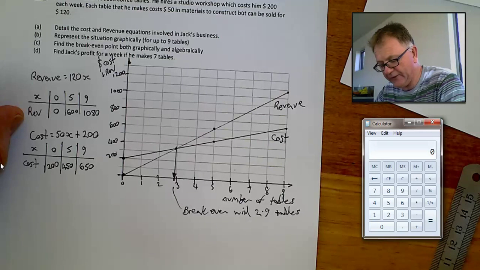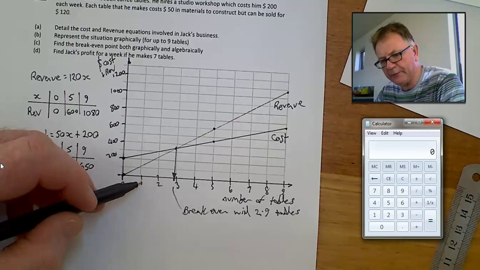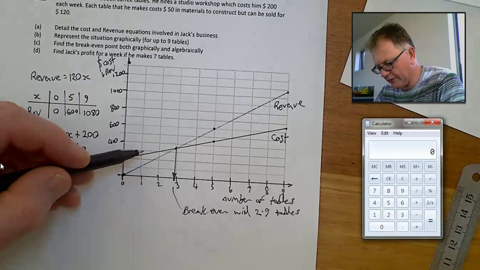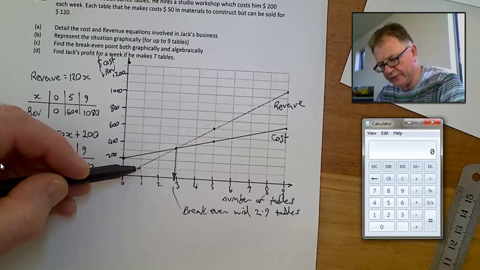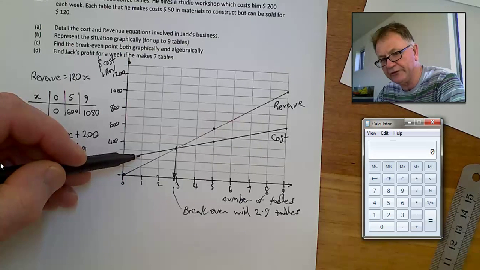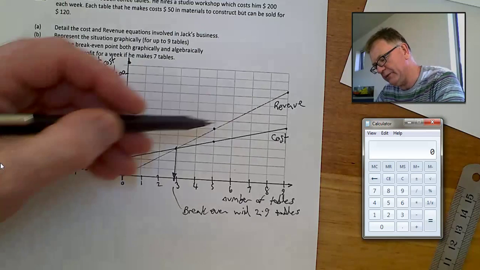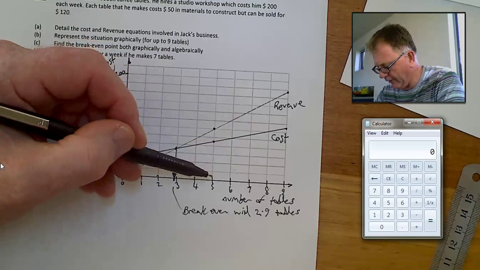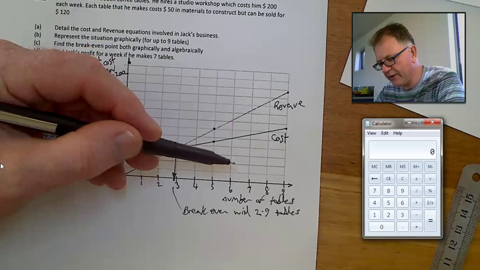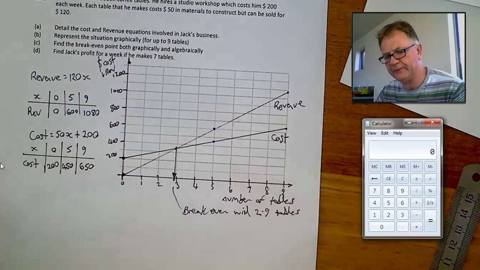If he makes less than that, if he's operating down somewhere here making 1 or 2 tables a week, the cost is more than the revenue. The cost line is above the revenue. You don't want that to happen in business, costing you more to produce it than what you're getting from selling it. You really need to be operating up here, 5, 6, 7, 8 tables, and you will be getting more revenue than what it's costing you to produce them.